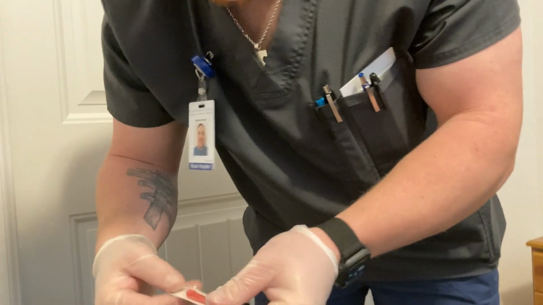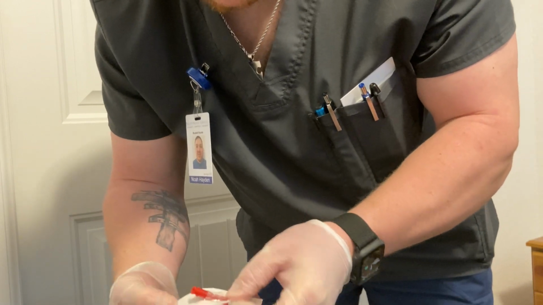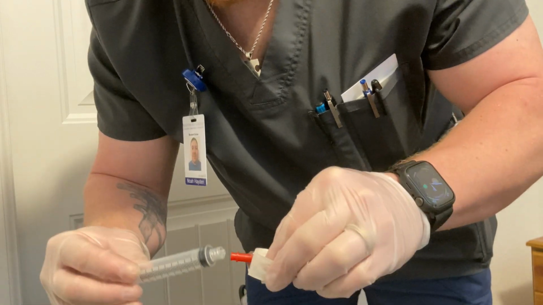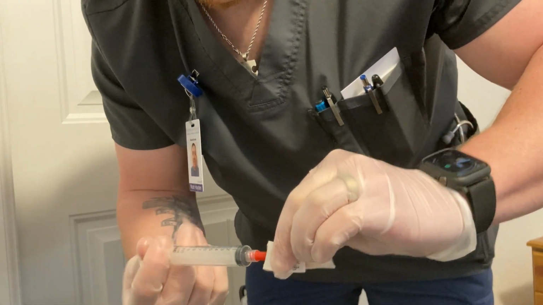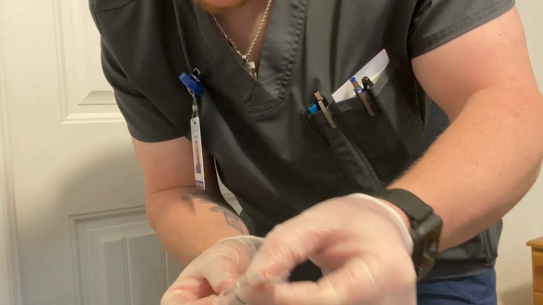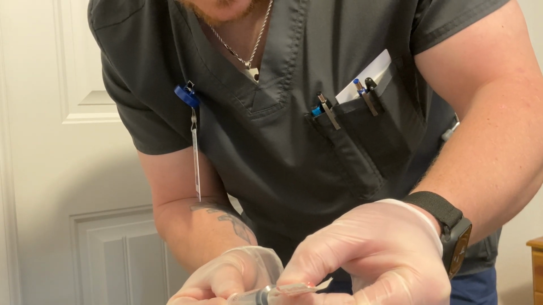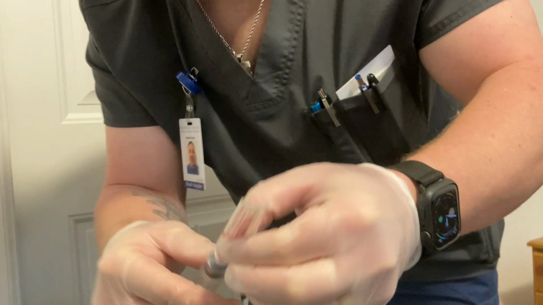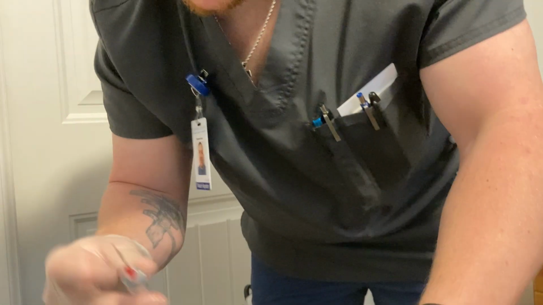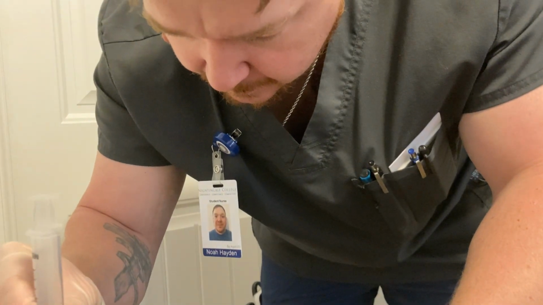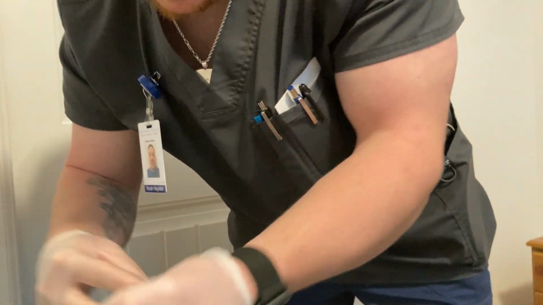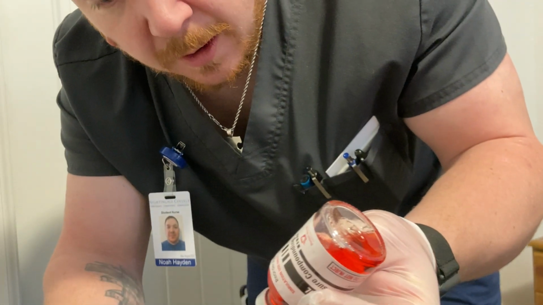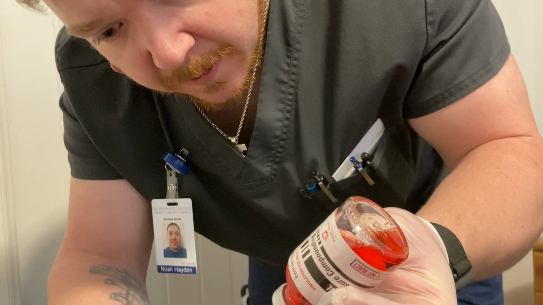I will open my fill needle, making sure to use aseptic technique. I will put my fill needle in. I'm going to withdraw 1 mL of air into my syringe. Okay. I'm going to place this into my heparin vial. I'm going to invert and inject 1 mL of air into my vial. I'm going to withdraw 1 mL of heparin solution.